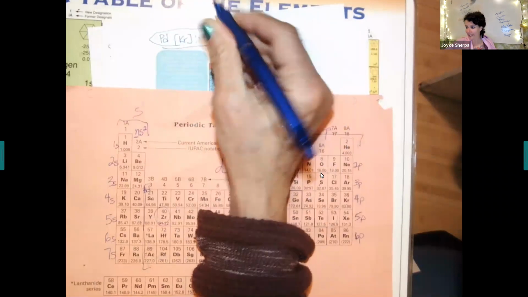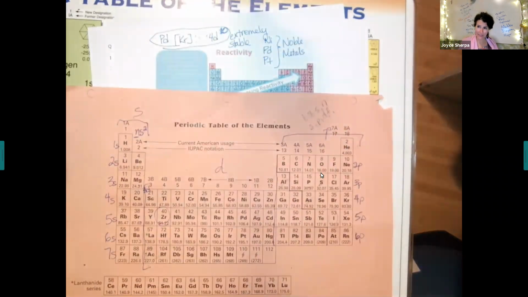The catalyst is palladium or platinum. Drug addicts go around and take your catalytic converter, get the palladium or platinum, and sell it, and nobody can track it, and you come out and you don't even realize your car still works, but it's polluting. Anyway, that's why they're called the noble metals.